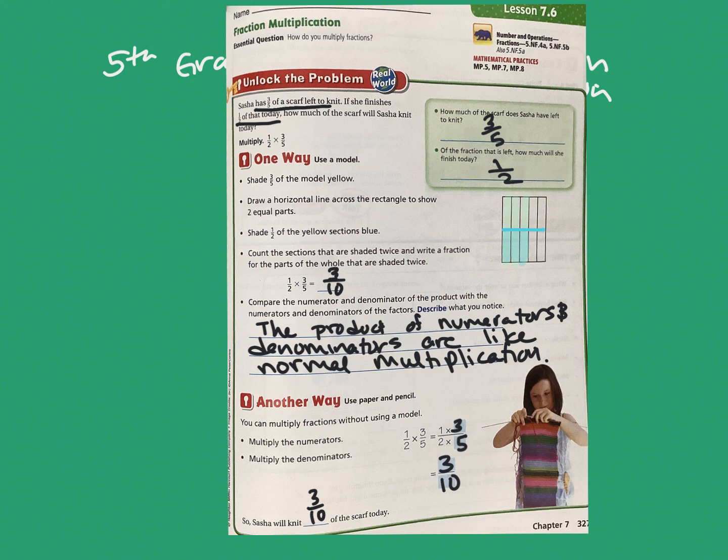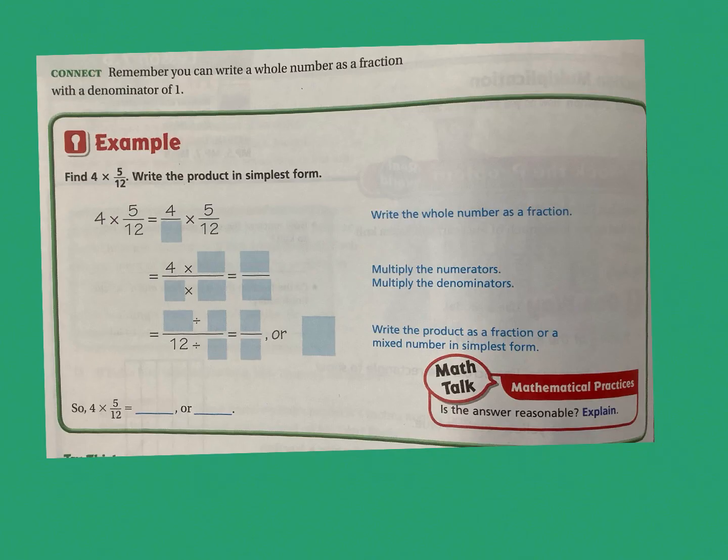It's an even smaller amount than it started with, because she's only doing half of what she still needs to do. But yeah, the multiplication of fractions: multiply numerator times numerator, get the numerator of the product, multiply denominator times denominator, get the denominator of the product. Easy peasy, lemon squeezy.